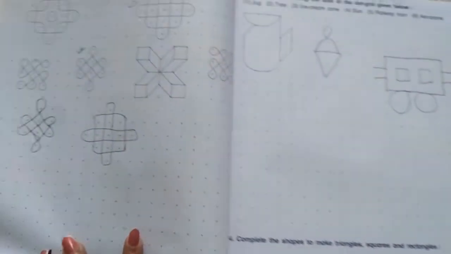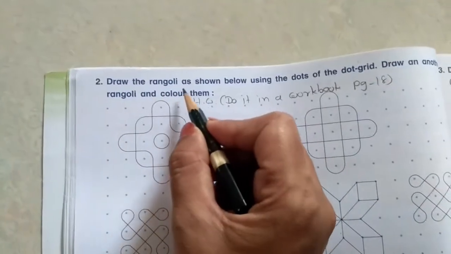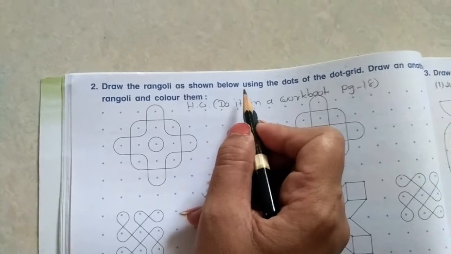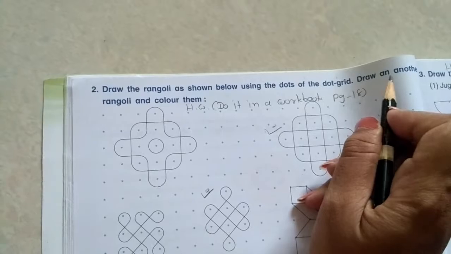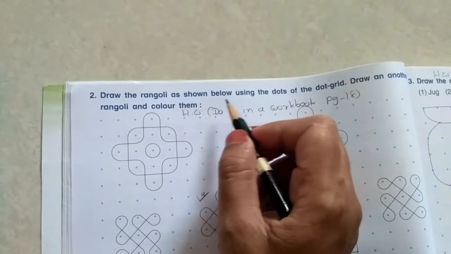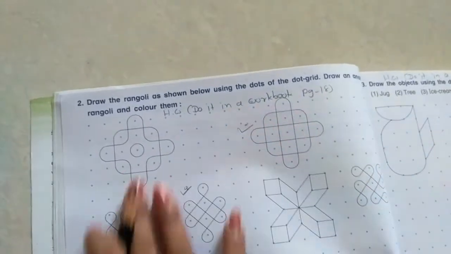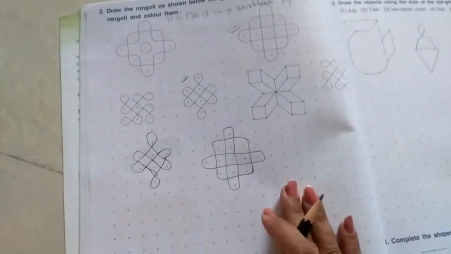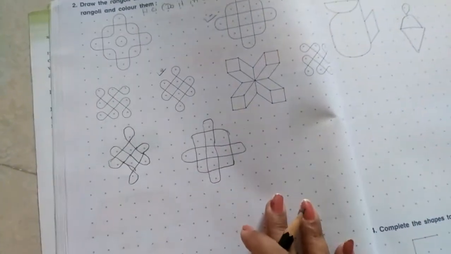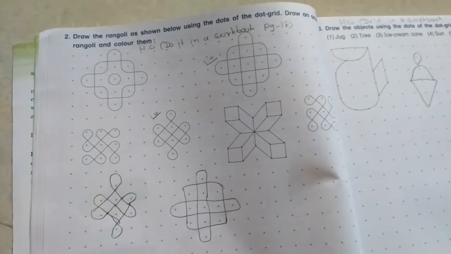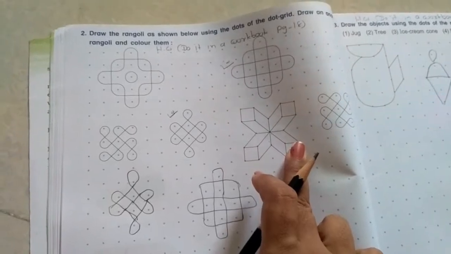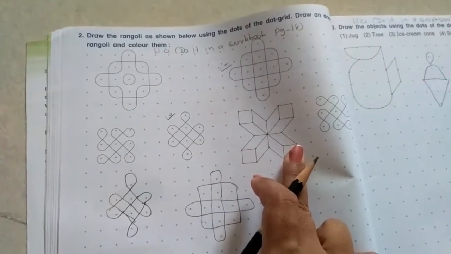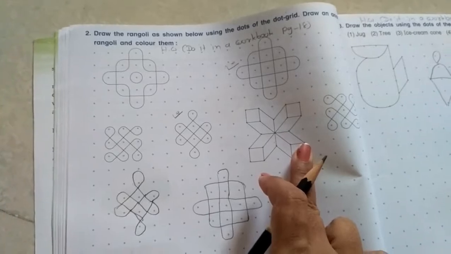Okay, next, exercise number 2. Draw the Rangoli as shown below using the dots of the dot grid. Draw another Rangoli and color them. Whatever Rangolis are given here, you have to draw them in the dot grid, and other than that you can also draw other Rangoli patterns which are not given here. Okay, and color it. It is a very fun learning part. I think you would love it.